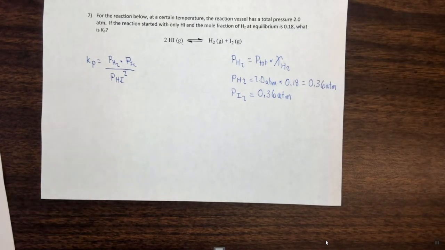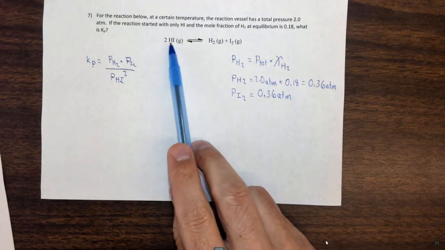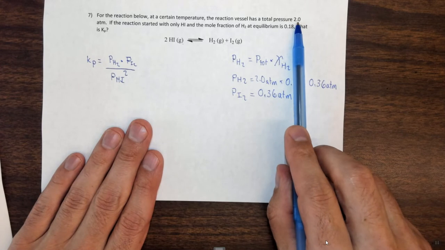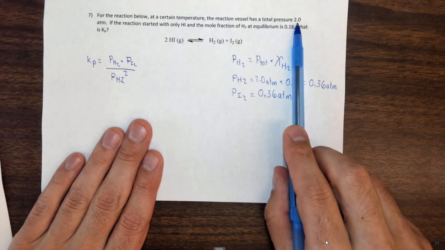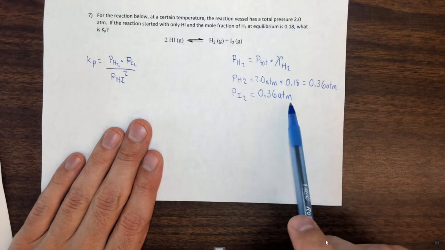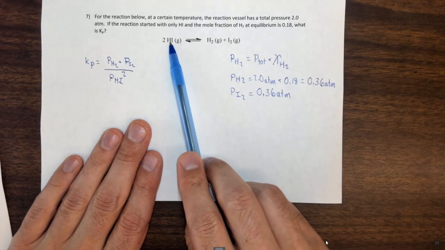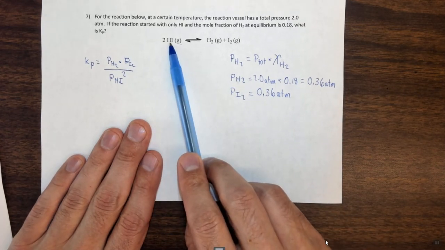Now we're only left to find the pressure of HI. Well, this we can do because we know the total pressure. So the total pressure is 2 atmospheres. So whatever's left, whatever isn't hydrogen and iodine, must be HI because it's the only other thing in the vessel. So how do we find that out?